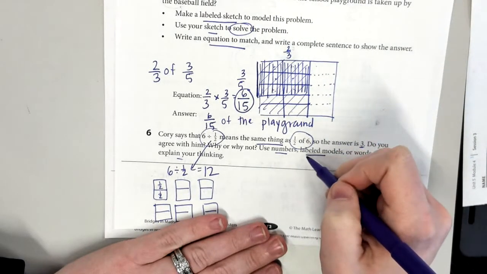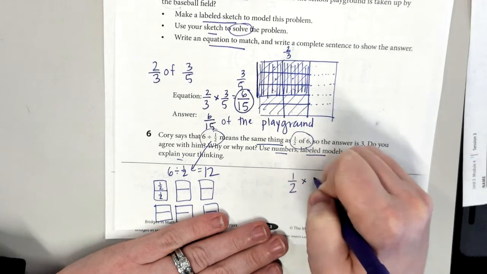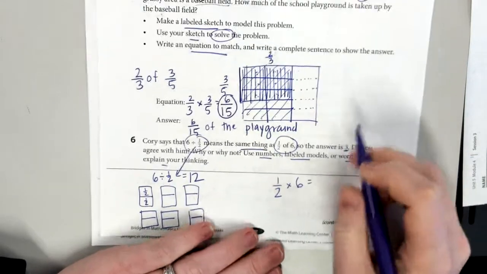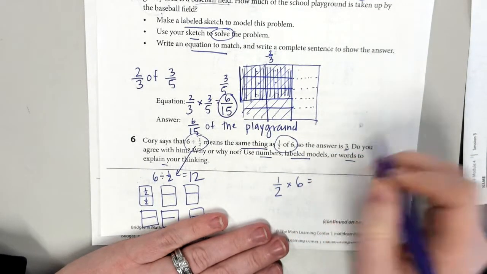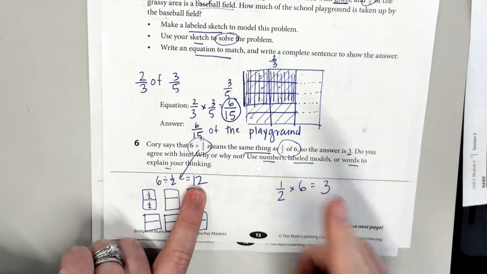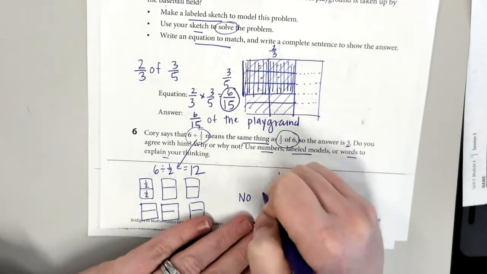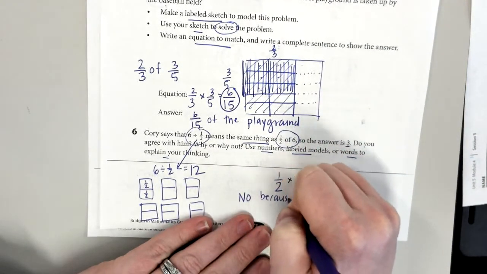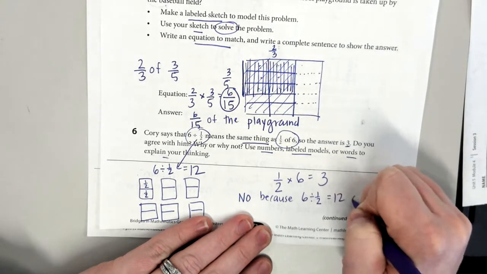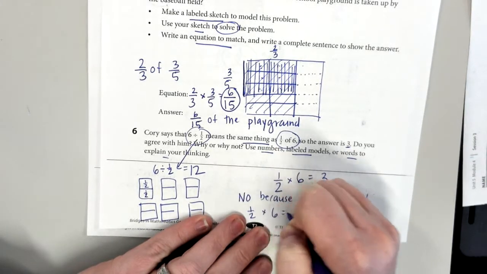Well, let's show 1/2 of 6. If I take half of 6, that's the same as half times 6. And I can just think, I know if I have 6 of something, half of that is 3. So these are not the same. So do we agree with him? No. Because 6 divided by 1/2 equals 12, and 1/2 times 6 equals 3.